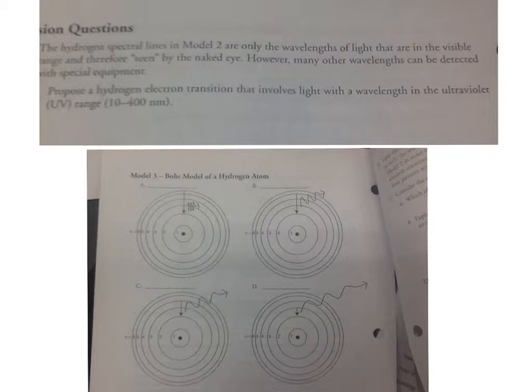It says the only wavelengths of light that it shows are the ones in the visible range. So we can actually see them if they fall in this range. Now the visible range is very small. So there's some that are in the IR range and the UV range. It says propose a hydrogen electron transition that involves light with a wavelength in the UV range.